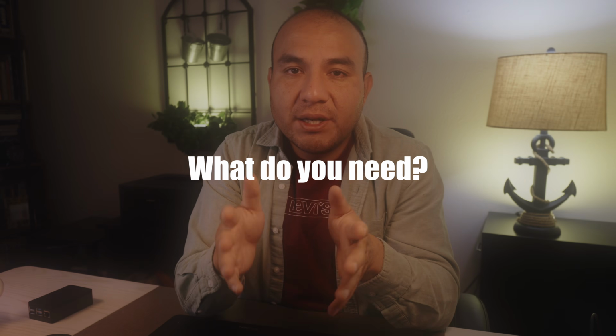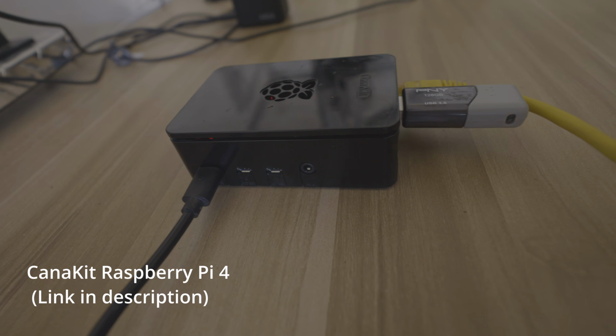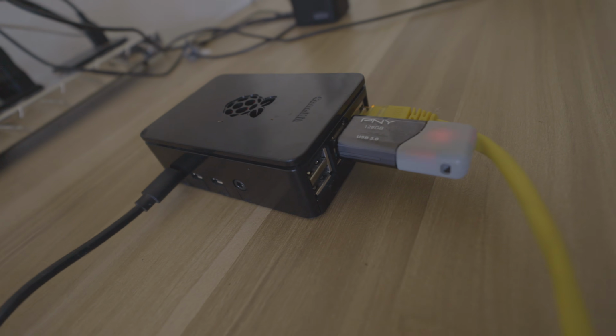First up, you're gonna need a Raspberry Pi with decent RAM, USB ports or a micro SD card reader, and a reliable Ethernet connection. For this project, I'm using the KNKit Raspberry Pi 4. It packs 4 gigs of RAM, a 64-bit quad-core CPU, a micro HDMI port for display, USB-C power, and full gigabit Ethernet.